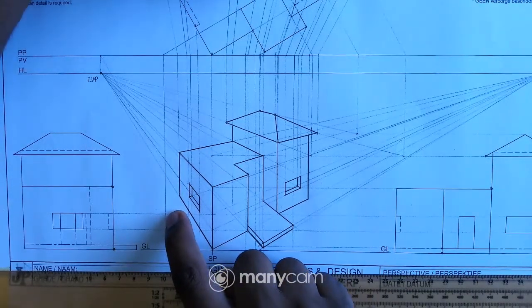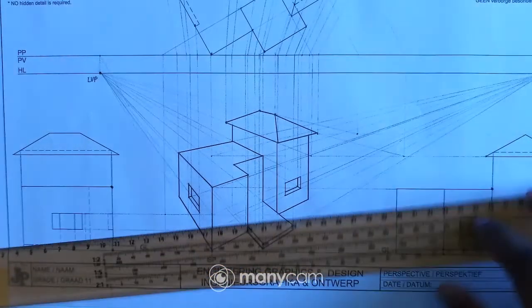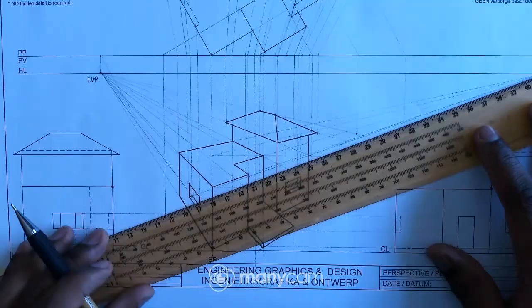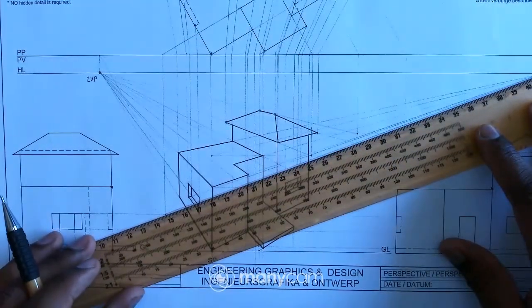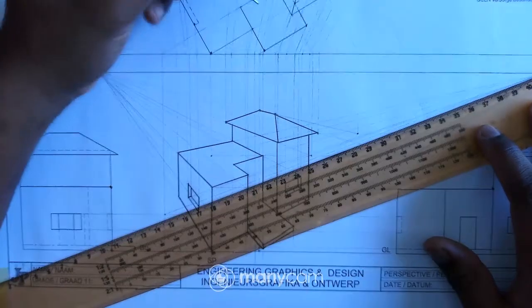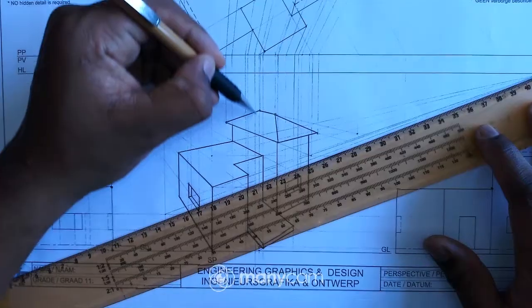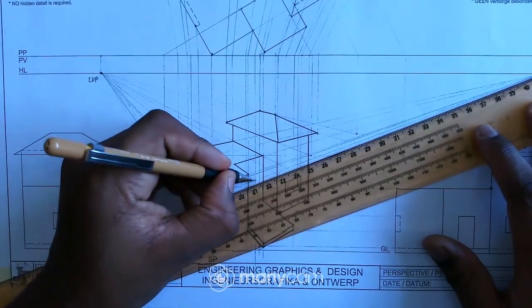Because this line goes up towards my right hand side, I'll project this point to my right vanishing point like that. So the height of the door is right over there. Where is this corner of the door? I have a line there, so there is a point there.